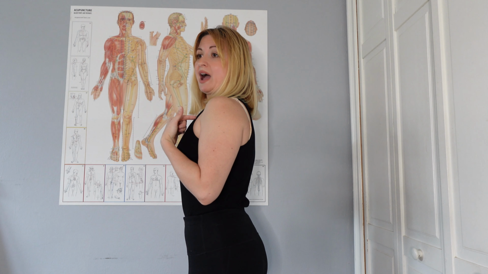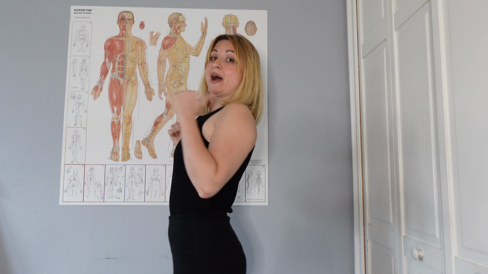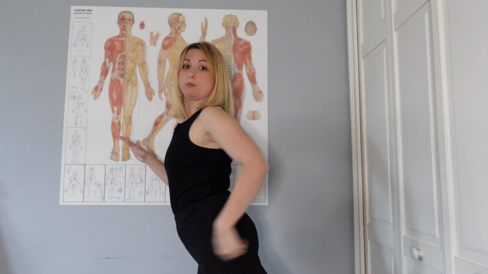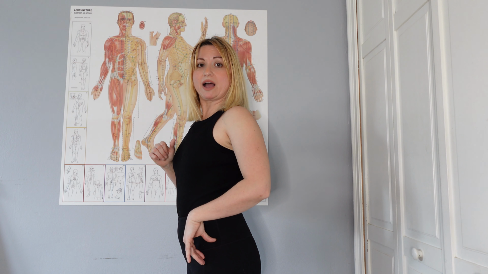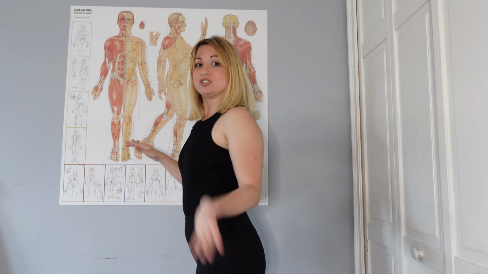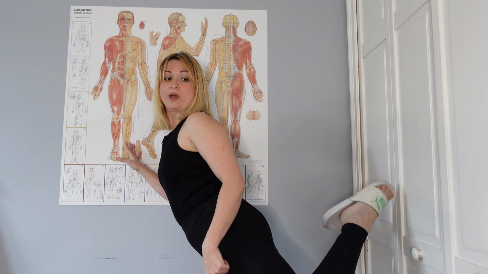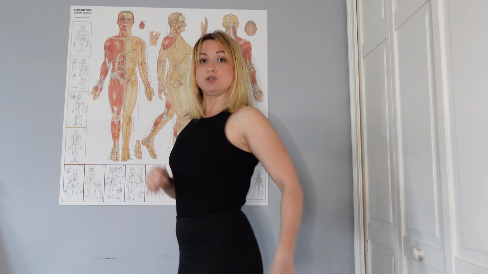So remember, you're sandwiched between two panes of windows. You can't move side to side. You can only move front to back. Extension of the back, like a back bend. Extension of the hip when you move the leg to the back. Now, again, the exception is the knee, because when you bend your knee behind you, that is called knee flexion. Okay, so that was our sagittal plane and these directions of movement.